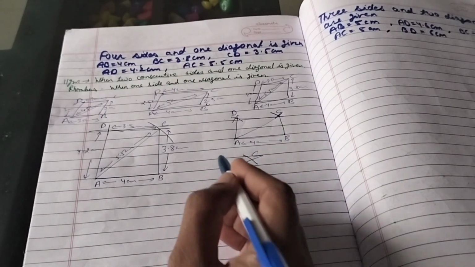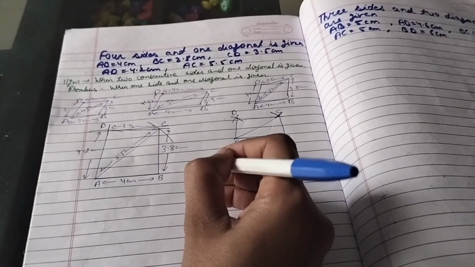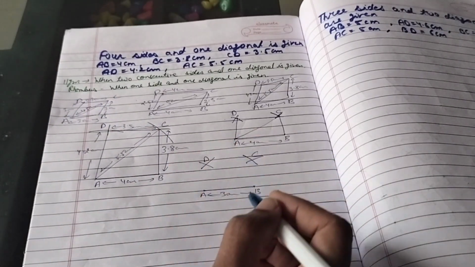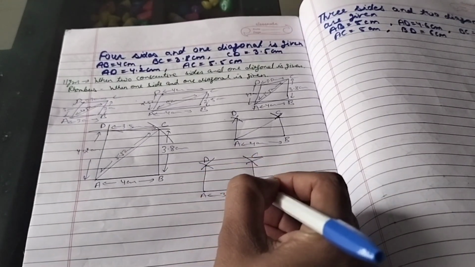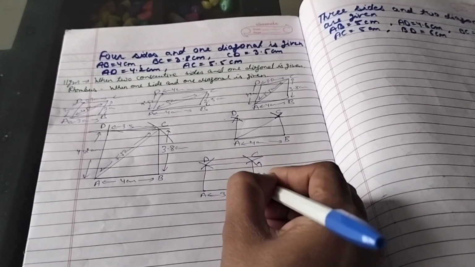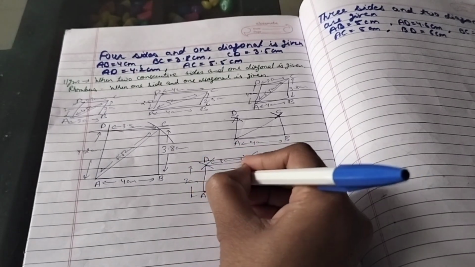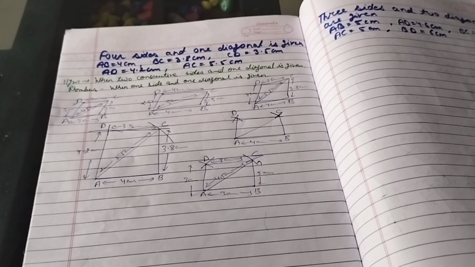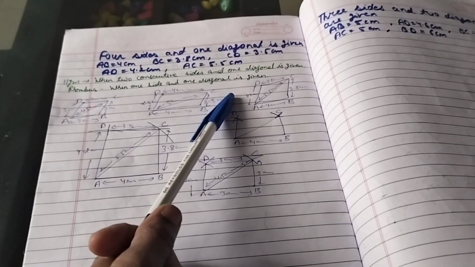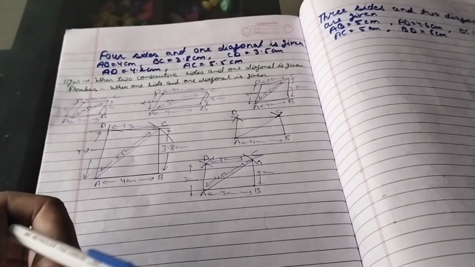Now from A we will make an arc of 3 because AD is 3, and from C we will also make an arc of 3 centimeters because CD is 3. This will be the point D. Now we join all these points and it will be the rhombus ABCD, in which all four sides are 3 centimeters and the diagonal is 4.5 centimeters. So this is how, if four sides and one diagonal are given, we can construct a quadrilateral. If two consecutive sides and one diagonal are given, we can draw the parallelogram. And if one side and a diagonal are given, we can draw the rhombus.